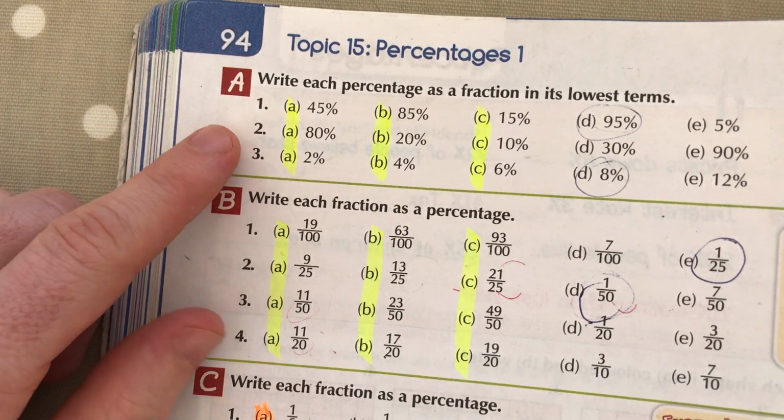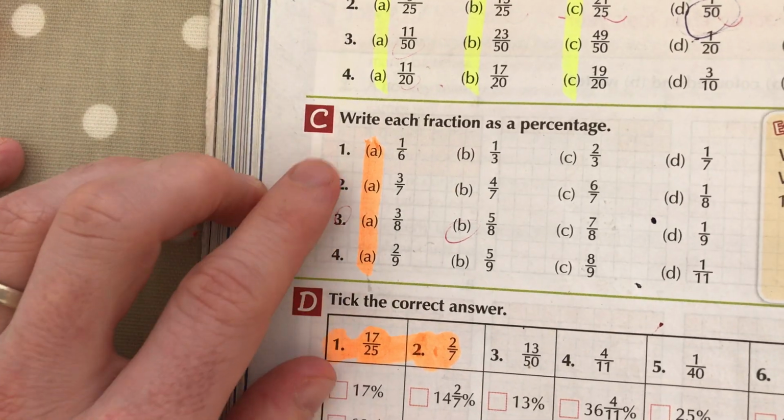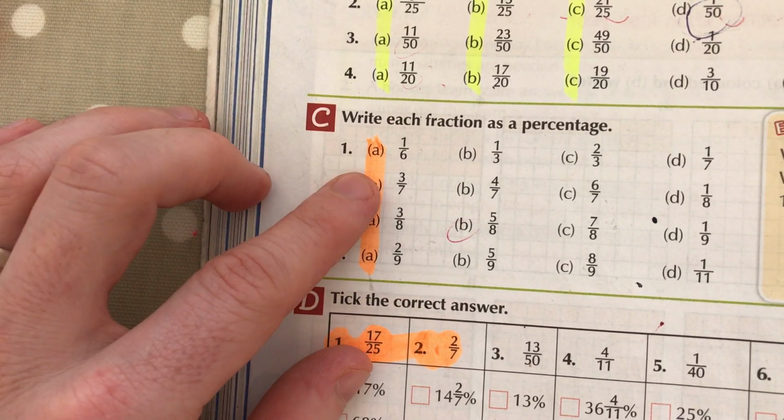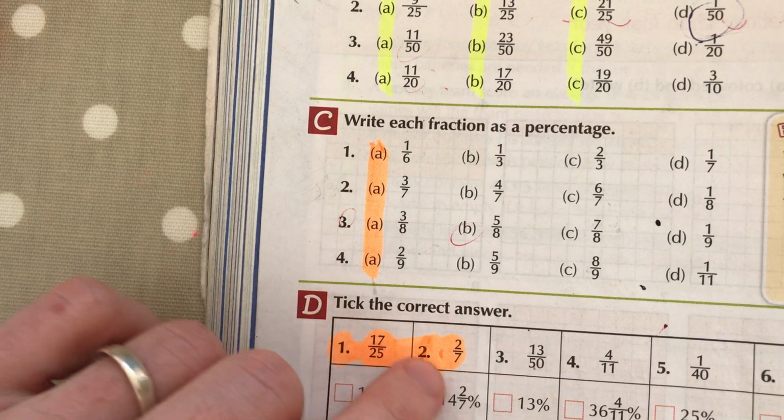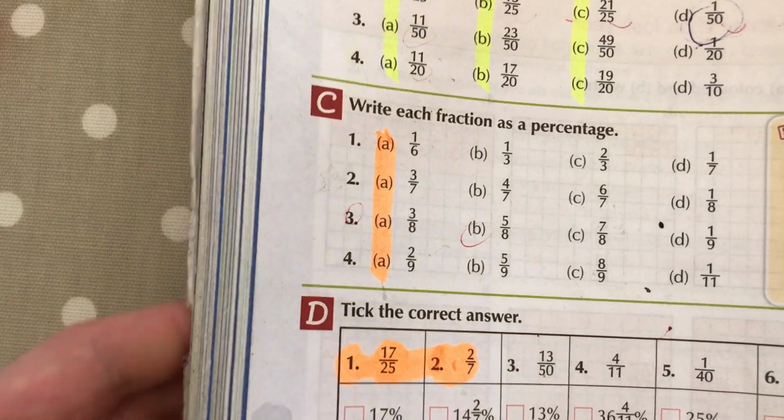So last week we did A and B, the highlighted ones. Today we're simply going to be doing C and D, just these six. A, and then 1 and 2 here. Okay? I'm gonna go through how to do those now in a second. Just bear with me one moment now and just change the copy.